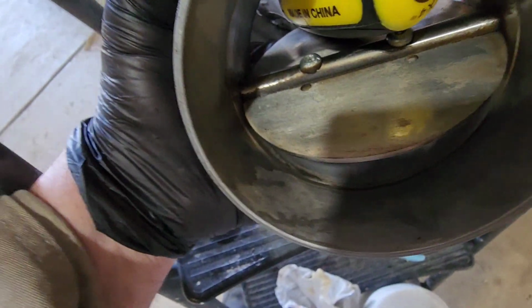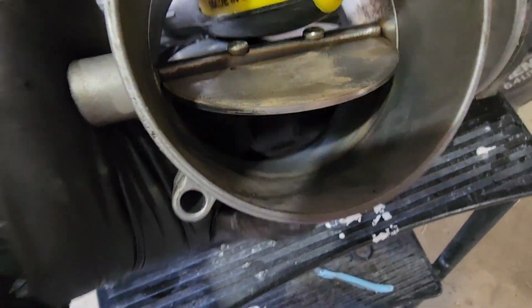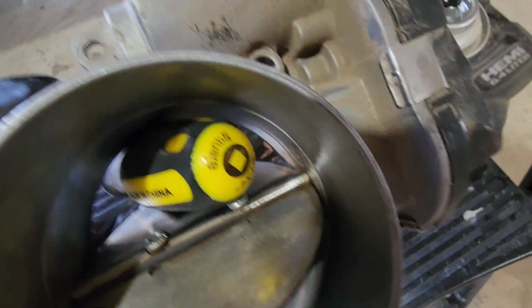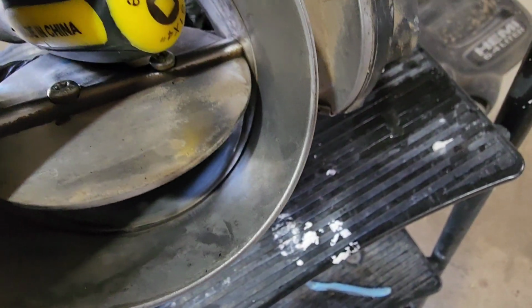Okay, and now you can see this is the side that I haven't cleaned. So that little area right in there, and then the front face of that flap. You can get it all clean, but those are the 2 kind of areas you really want to focus on. This is about a 5-minute job, guys.